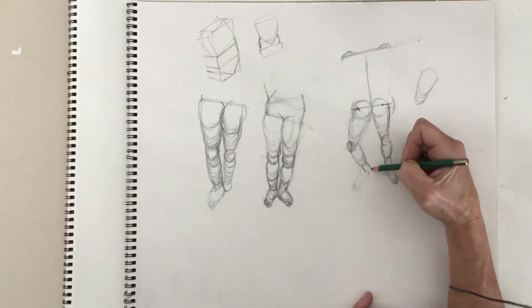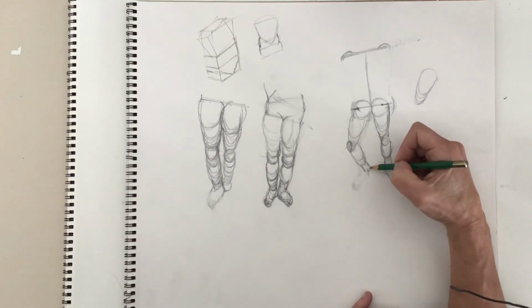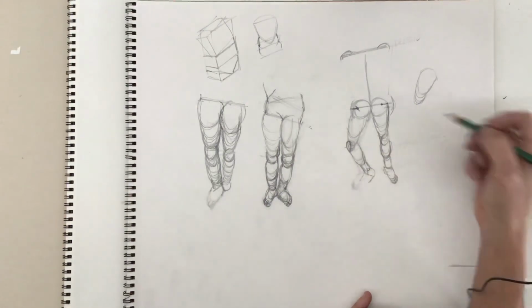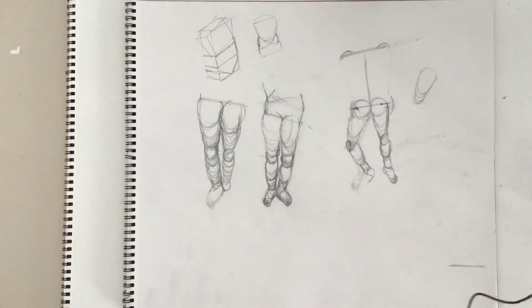And then let's see, inner malleoli here. I cannot see the other malleoli. Okay, there we go. Give it a try.